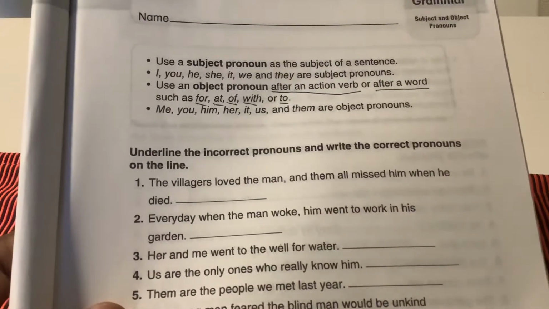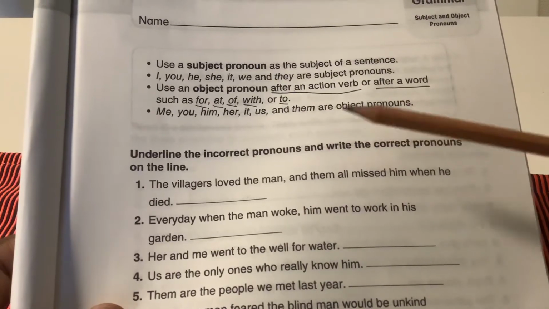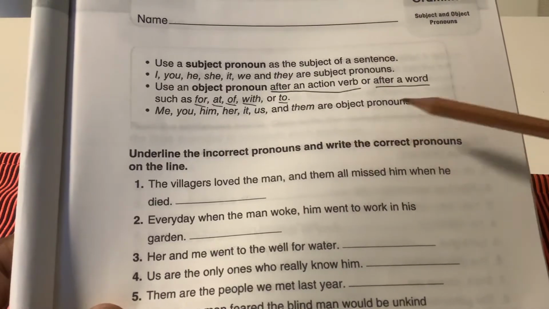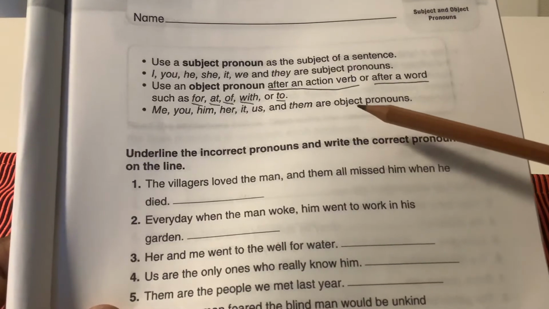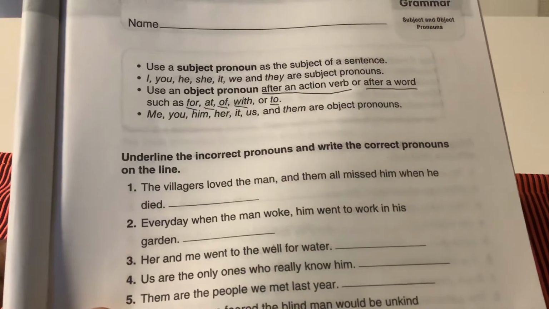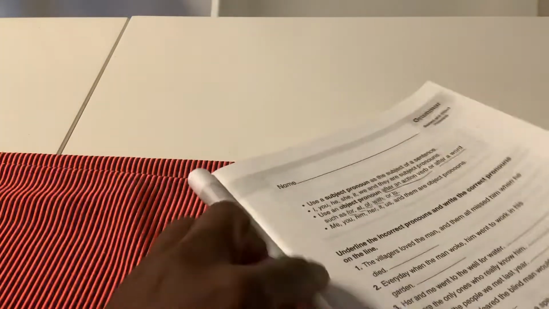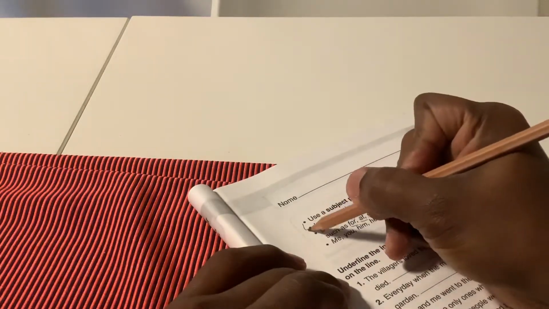Point number 4. Me, you, him, her, it, us, and them are object pronouns. Okay? So don't forget. Keep all of these points nearby because they're all very important.